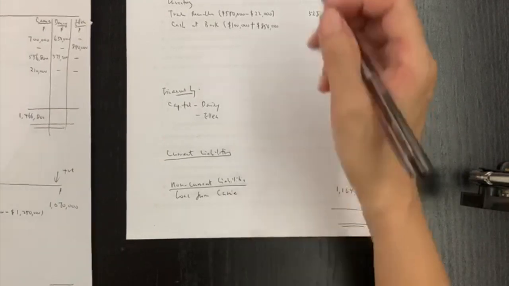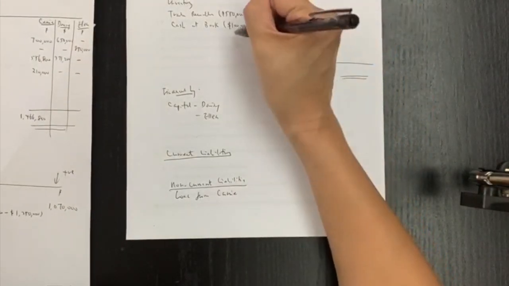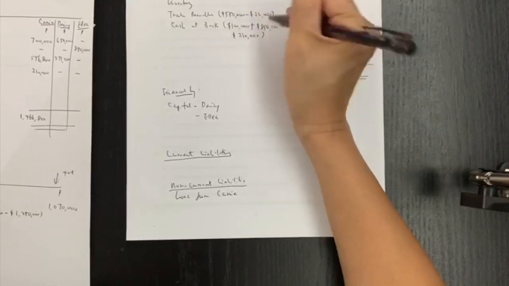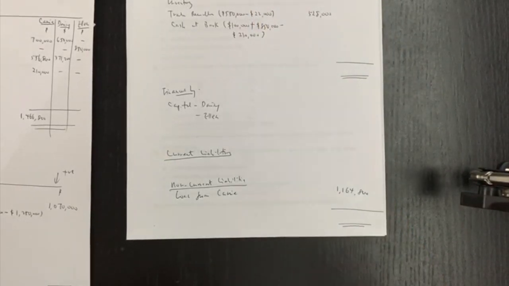Okay, and also I need to minus the amount we pay to Carrie. Okay, so this is it.